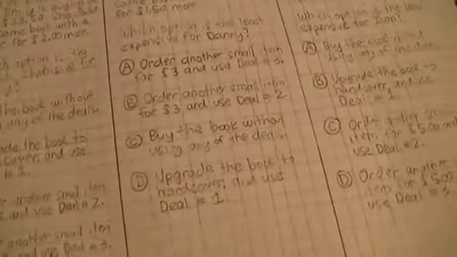Okay, this problem takes a long time, or it takes a lot of room. So I actually had to do it on a separate sheet of paper. Hold on. Okay.